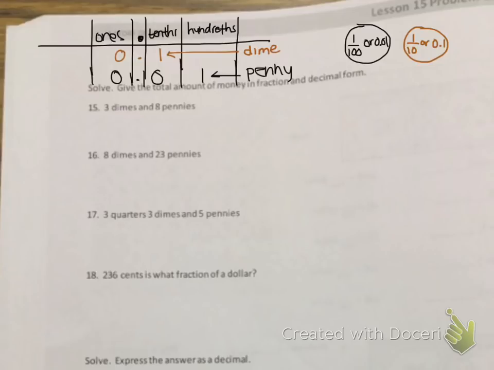Now our last one is a quarter. A quarter takes 4 quarters to make $1, 25 cents. However, with 25 cents, let me lower this a bit. 25 cents, we are going to have 0 and, let me make it red, different ink, 0 and 25 hundredths. This is a quarter.